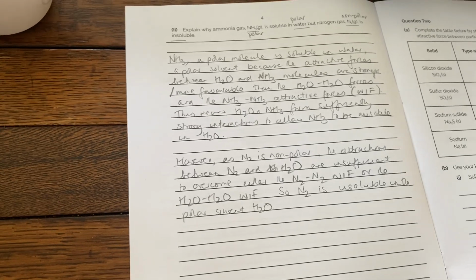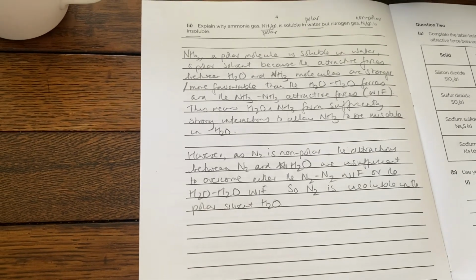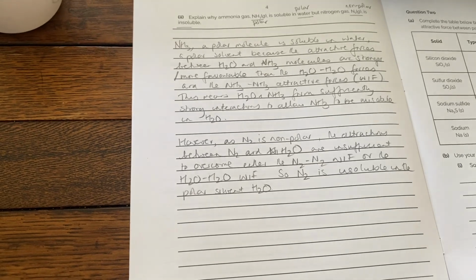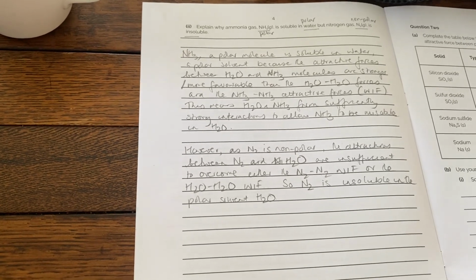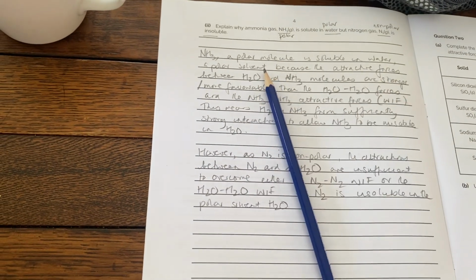This one's a bit tricky to draw a picture. So I probably wouldn't. If I had an ionic compound, I'd definitely draw a picture. All right, that's the end of question 1.